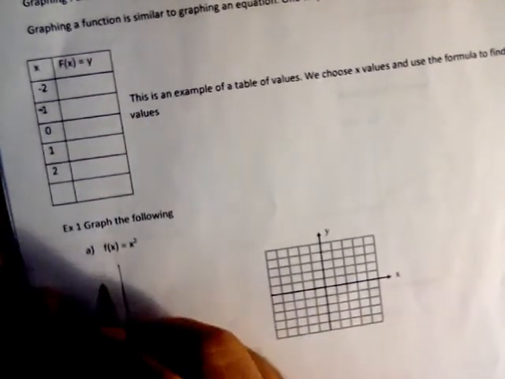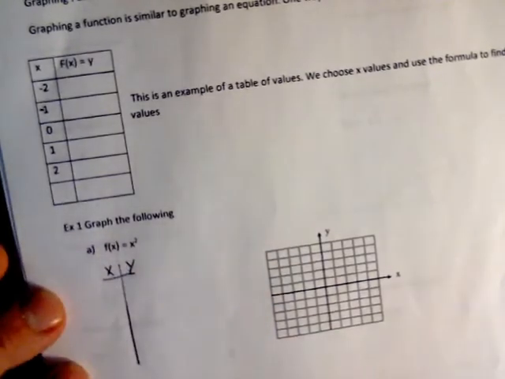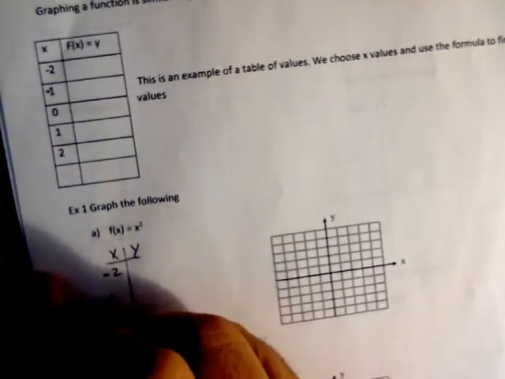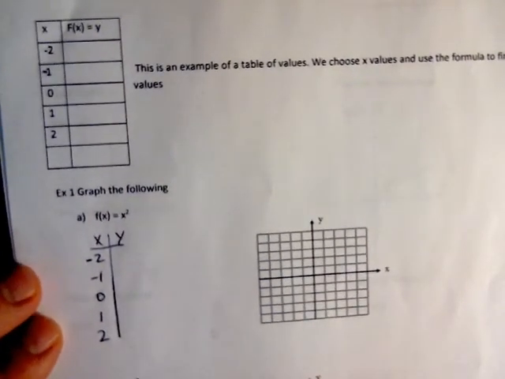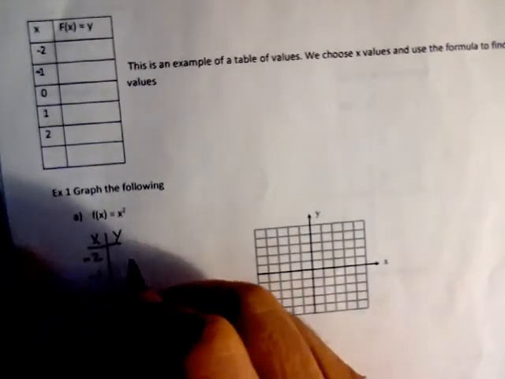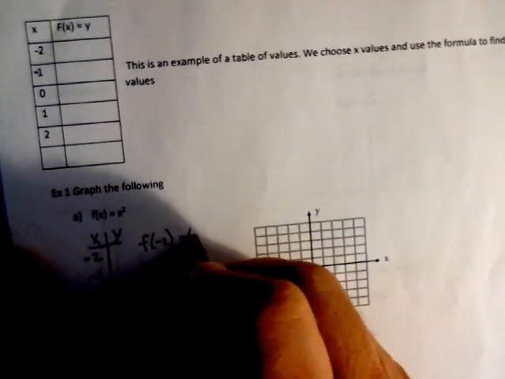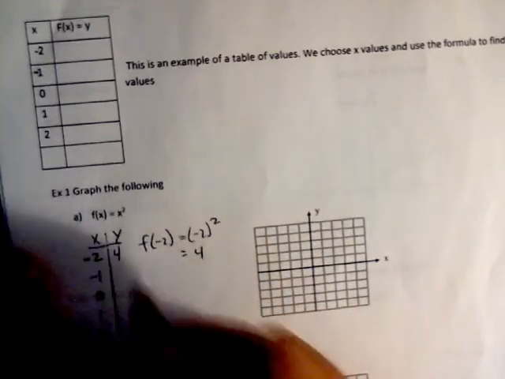And if I make my table for x and y, I can again choose my 5 x values that we want to plot and find the y's for. And remember, f of x and y mean the same thing. So f of -2 is -2 squared, which is 4.